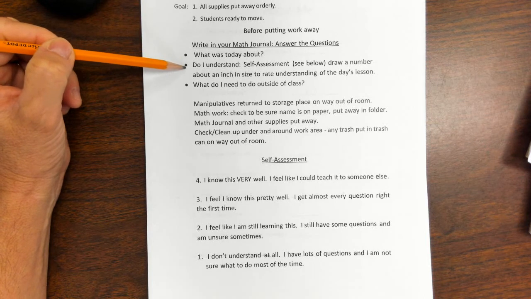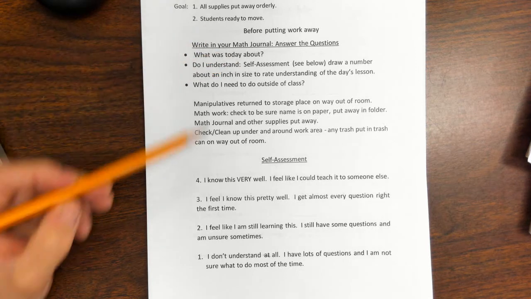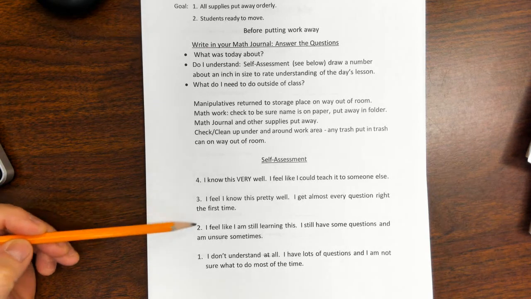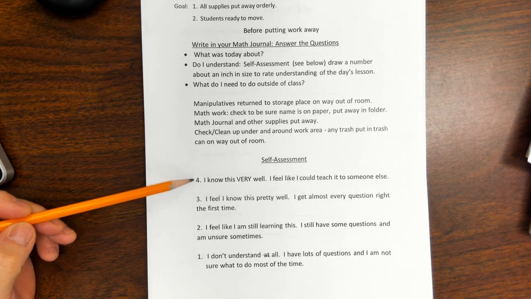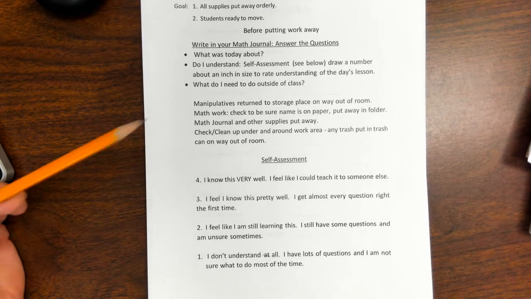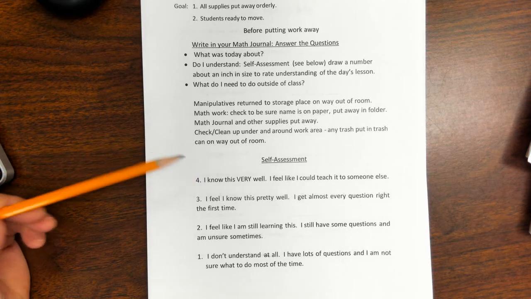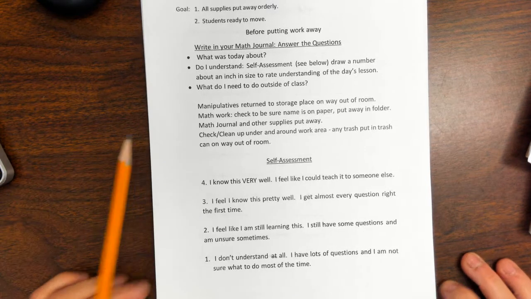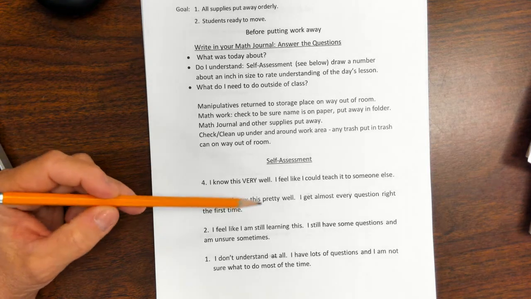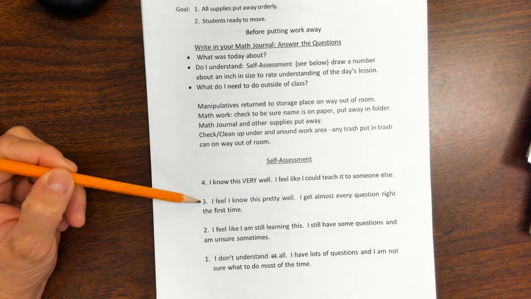Do I understand? This is the next question you're going to answer. To do that, I have a self-assessment rubric at the bottom of this page, and you're going to give yourself a number, a 4, 3, 2, or 1. Number 4 is when you rate your understanding of that day's lesson: I know this very well, I feel like I could teach it to someone else. If that's the way you feel about the topic of the day, you give yourself a 4 rating. Number 3, you would say, I feel I know this pretty well. I get almost every question right the first time. You would rate yourself a 3.